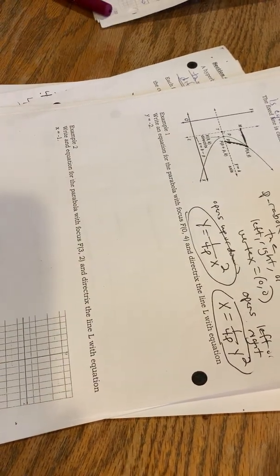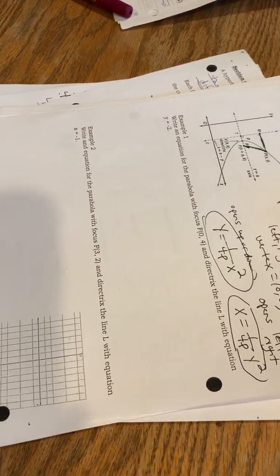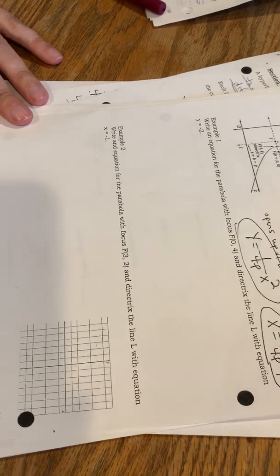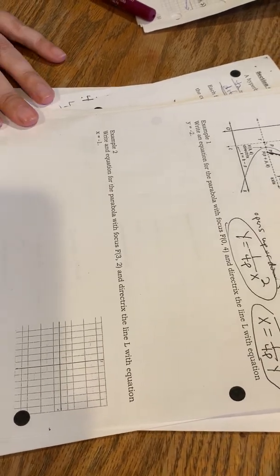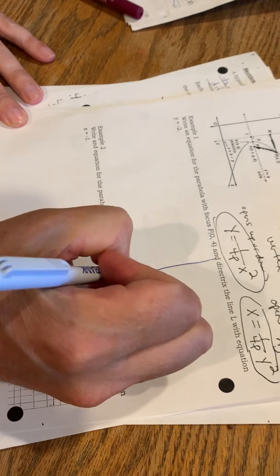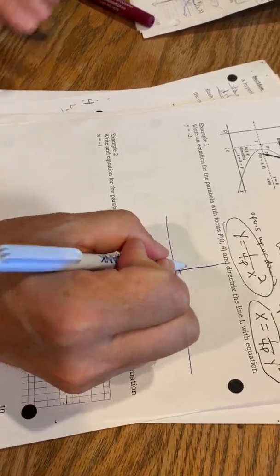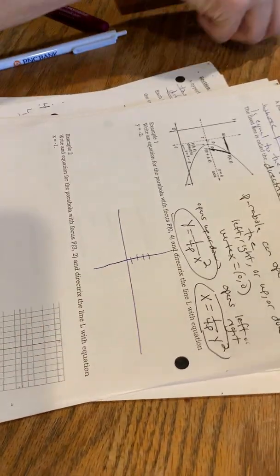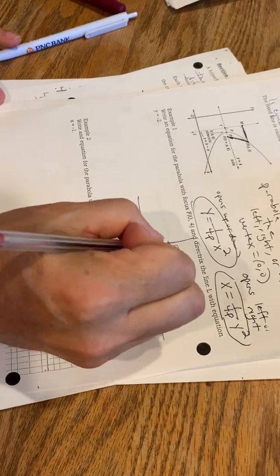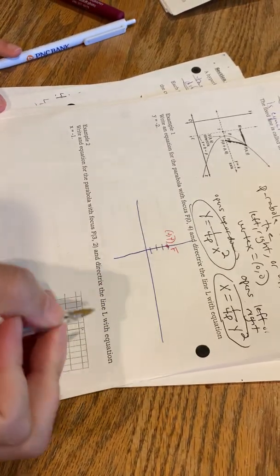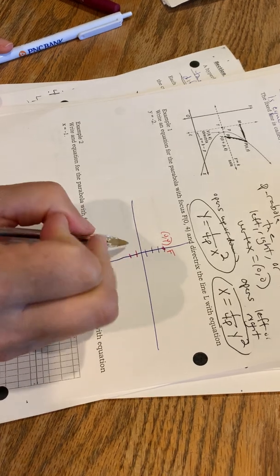So example 1, write an equation for a parabola whose focus is 0, 4, and directrix is the line L with the equation y equals -2. So let's draw this. Here's the focus. Focus is 0, 4. Directrix is the line y equals -2.